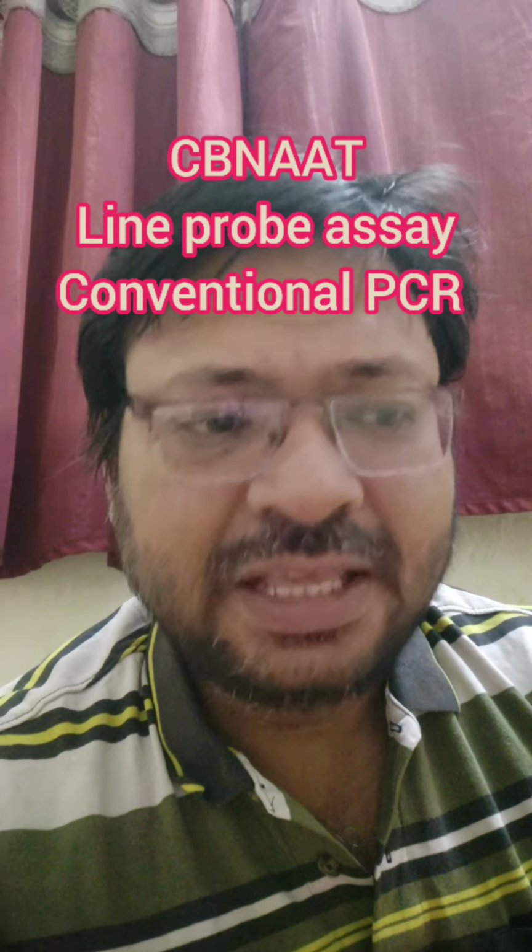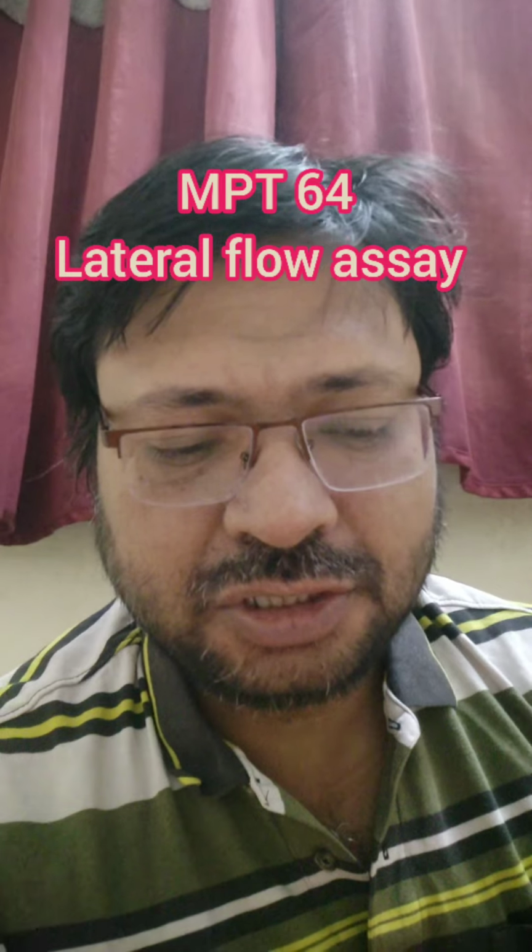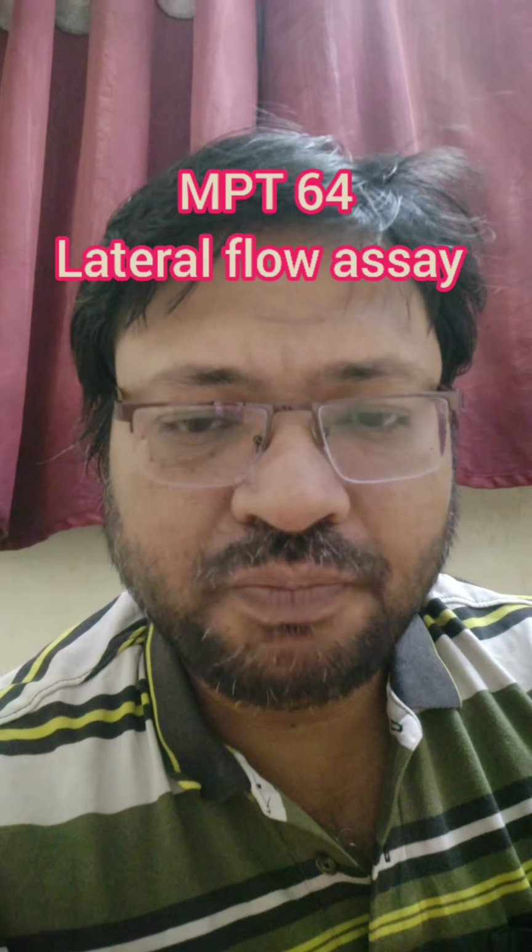Apart from cultures, you can also do molecular tests like CBNAAT, line probe assays, or conventional PCR, by which you can detect Mycobacterium tuberculosis, and you can also detect drug resistance by these methods. Then उसके अलावा, you can use a lateral flow assay like the MPT64 test, in which you put a growth sample, and if a band comes, then that is positive.